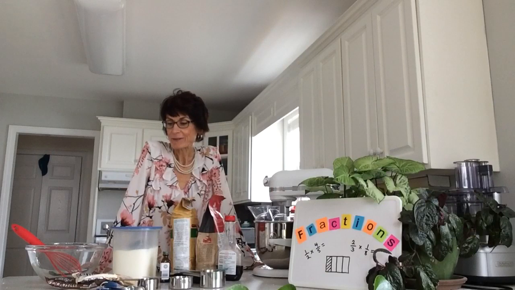Grade 8. We're going to do some more work on fractions today. You can see I have some things out on my counter because I'm going to make some cookies later. And with cookies we have fractions as well. For example, for chocolate chip cookies, I have to put in 3/4 of a cup of brown sugar and a 1/2 cup of white sugar.